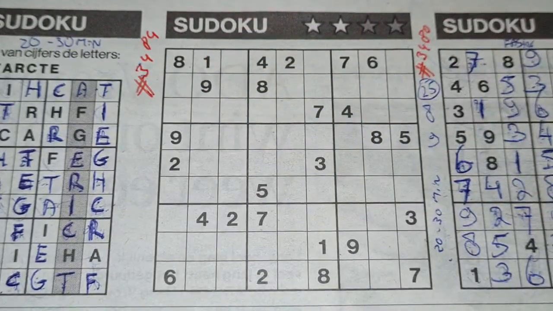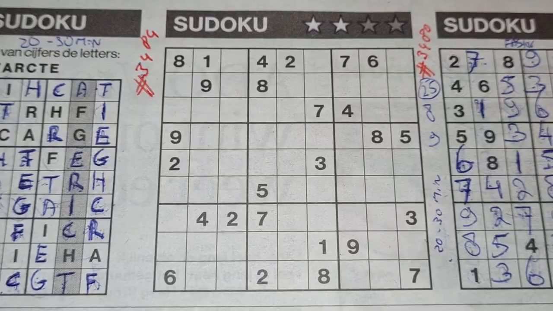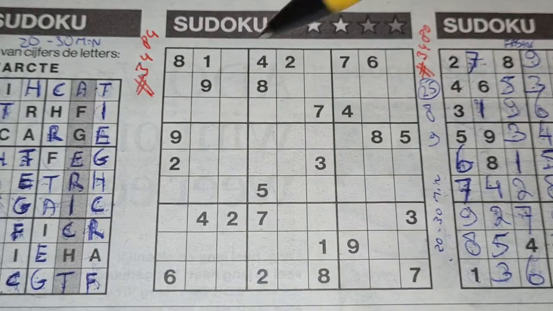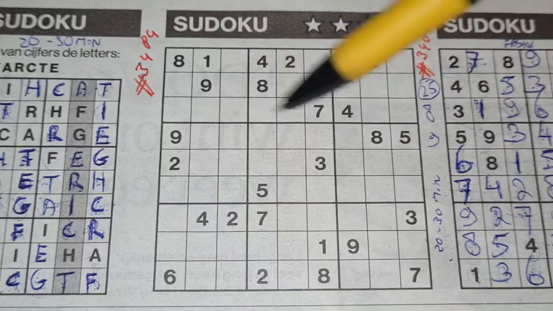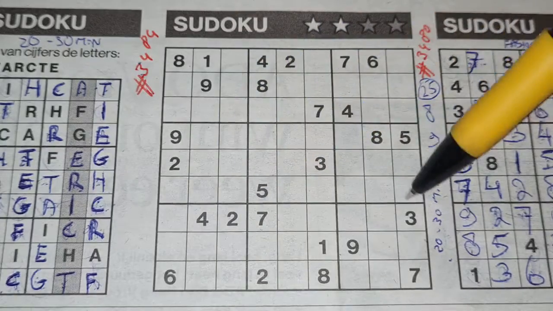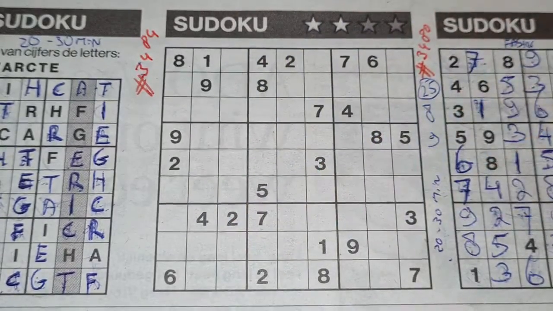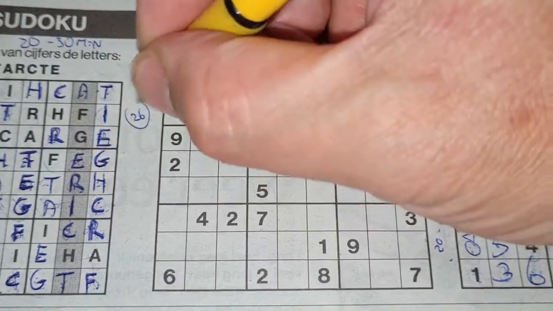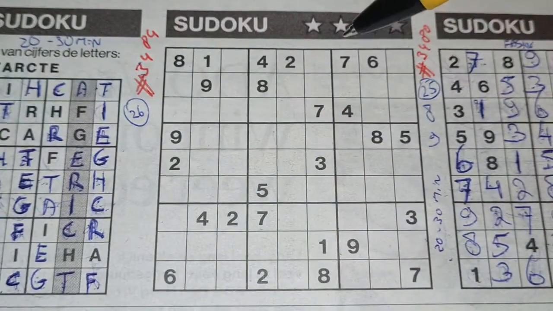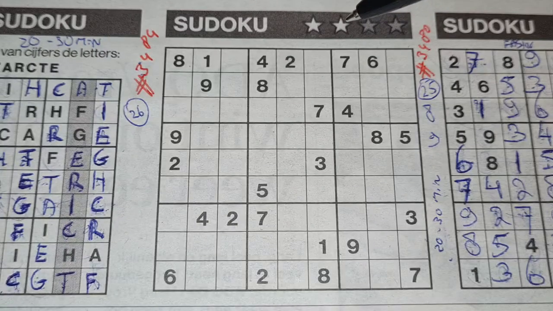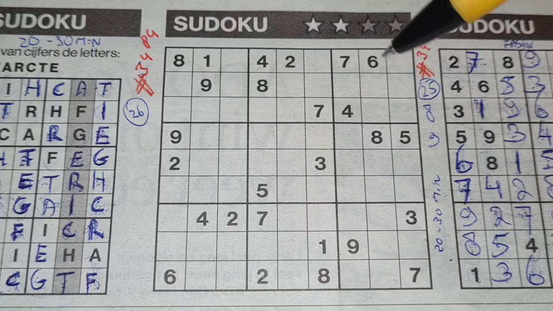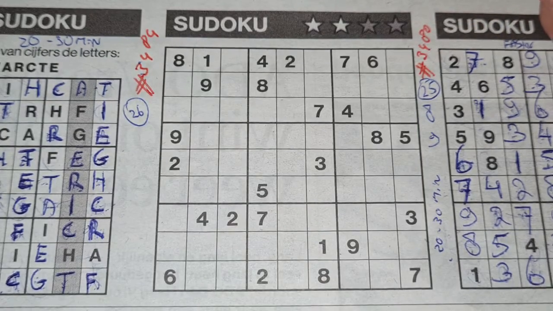This one will be number 3484. Alright, before I start, I always count the printed digits. 1, 2, 3, 4, 5, 6, 7, 8, 9, 10, 13, 15, 16, 20, 22, plus 4, 26 printed digits. Correct me if I'm wrong. So let's get started. Let me scan the puzzle. Which number can I pick?